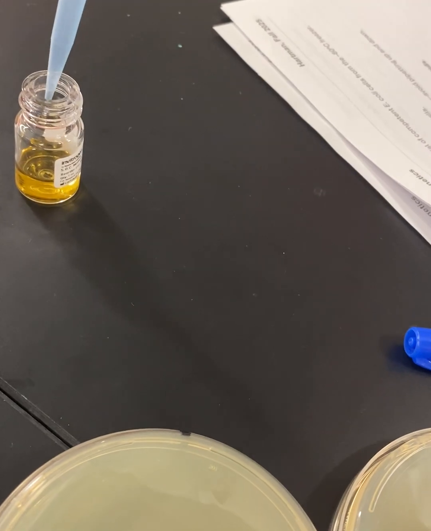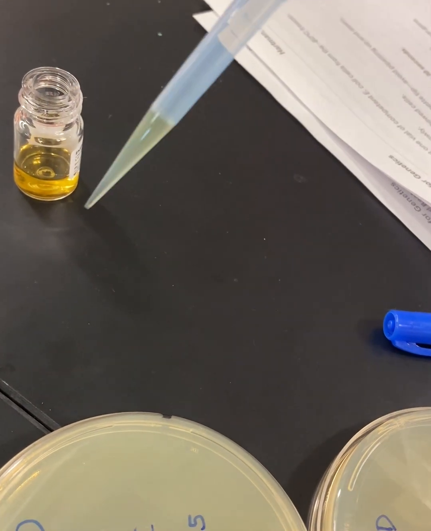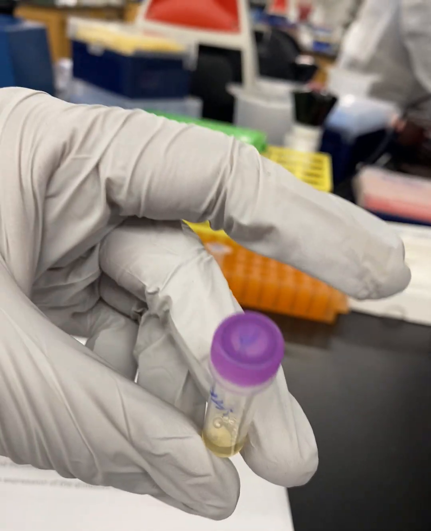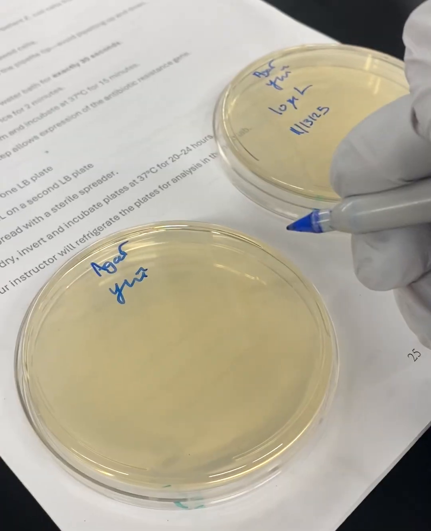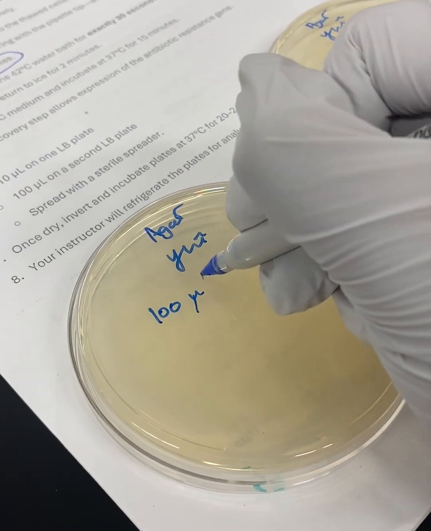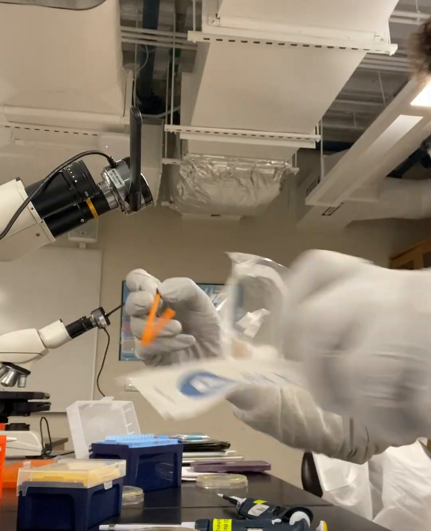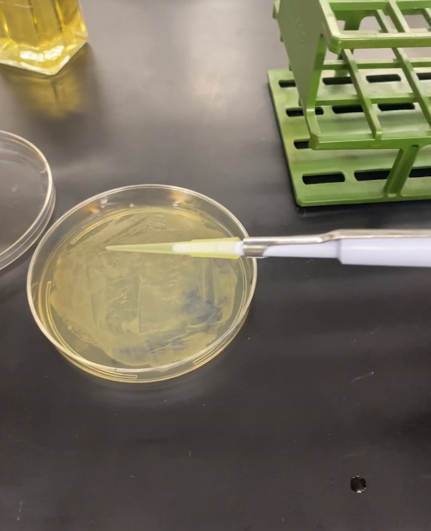To allow the bacteria to recover, we add 250 microliters of SOC medium and incubate the cells at 37 degrees for 1 hour. Shaking gently helps the cells express the ampicillin resistance gene. Once recovery is complete, we plate 10 microliters and 100 microliters of the culture onto LB plates containing ampicillin and X-gal. We incubate them overnight, and there's the culture.